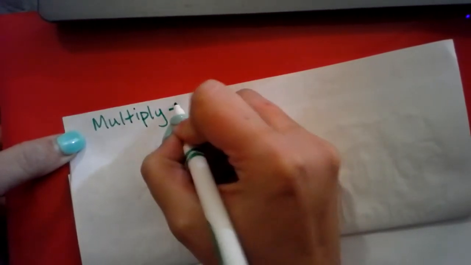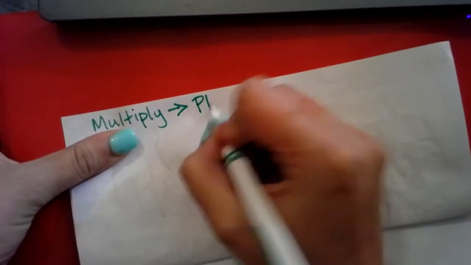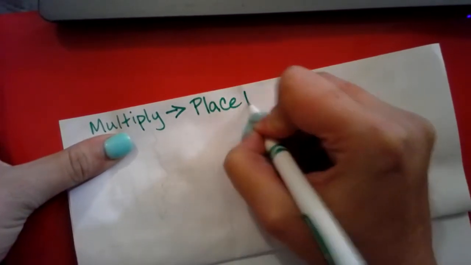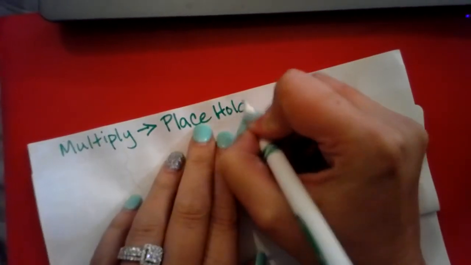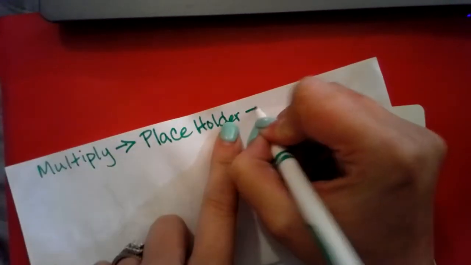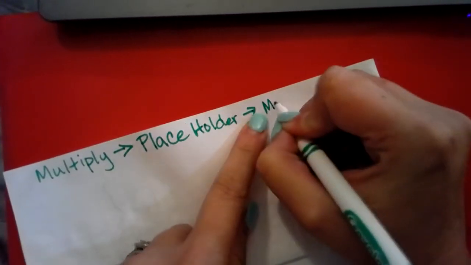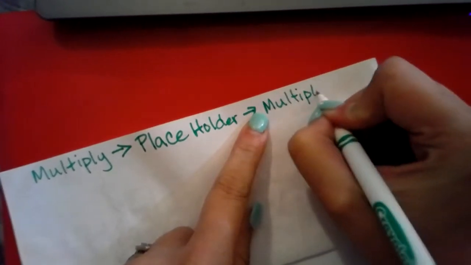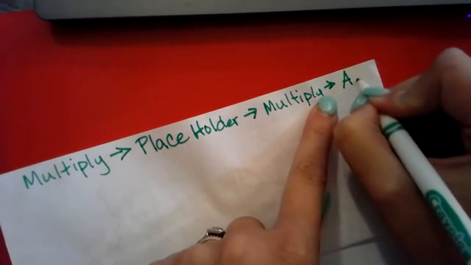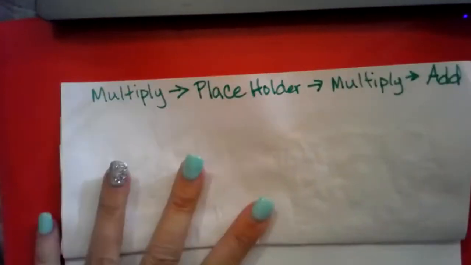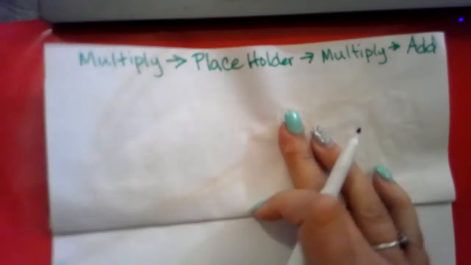So on the very top, I want you to write multiply, put a little arrow. The next thing you're going to do is put in a placeholder. Put in a little arrow. You're going to multiply again. Little arrow, and then you're going to add. Okay, so those are your steps when we're talking about more than one digit.